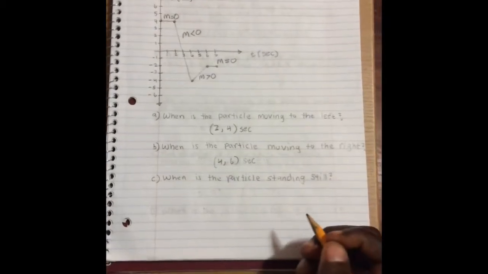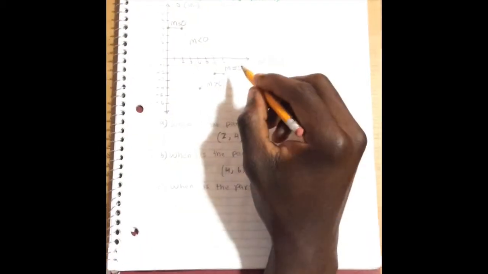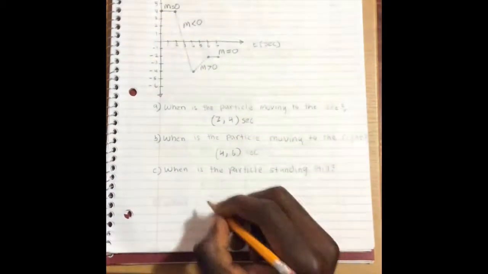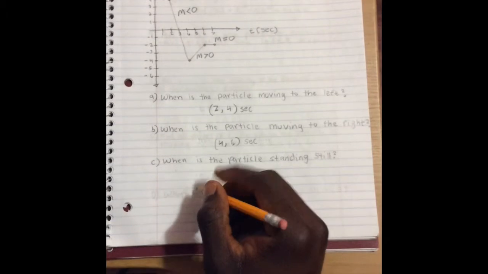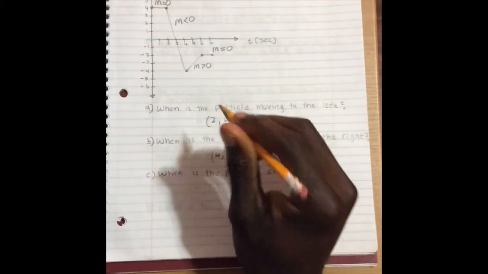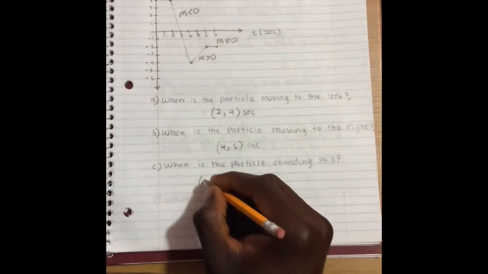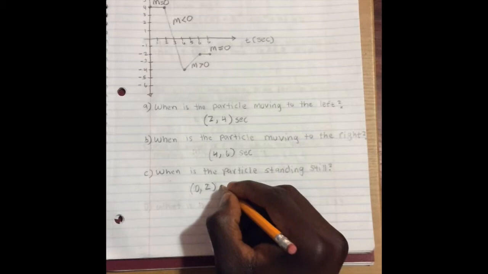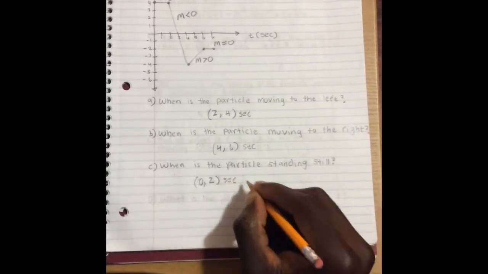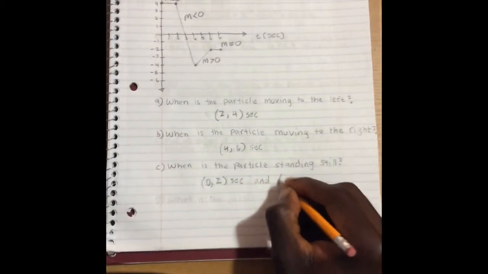When is the particle standing still? Well, the particle is standing still when the slope is 0. No velocity. So from 0 to 2 and from 6 to 7. Velocity is stagnant. 0 to 2 seconds and 6 to 7.